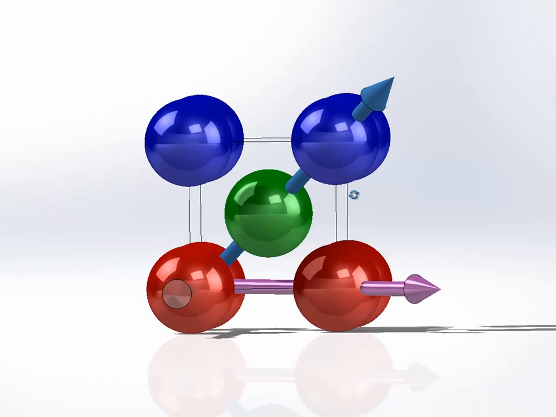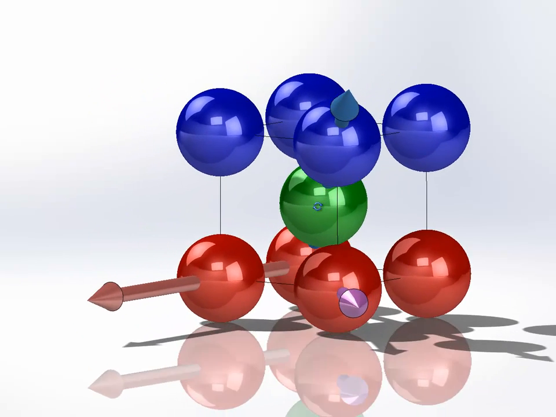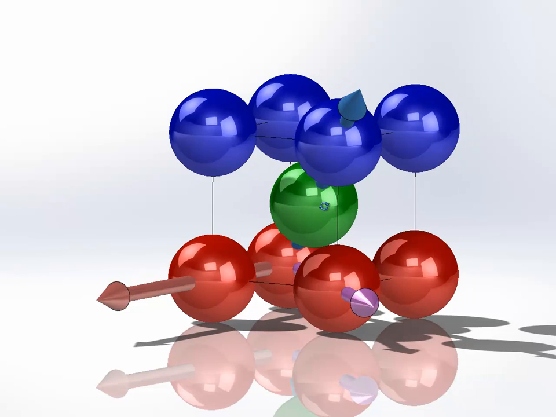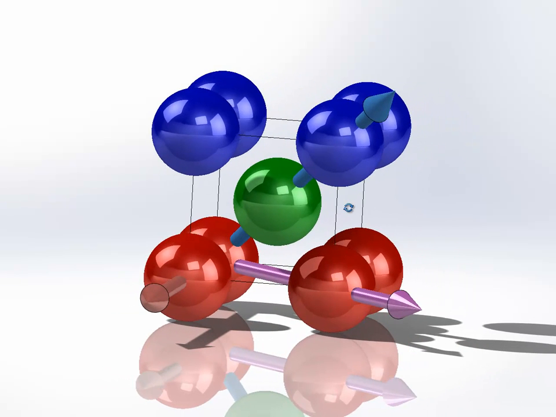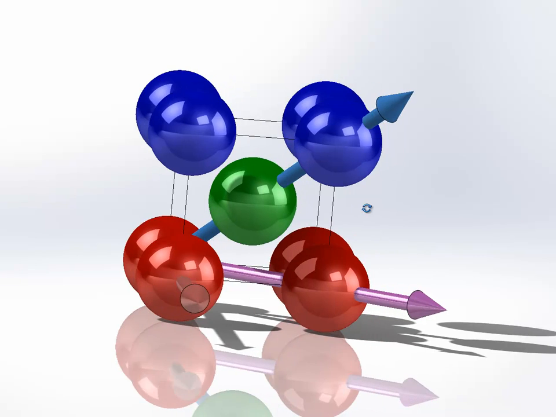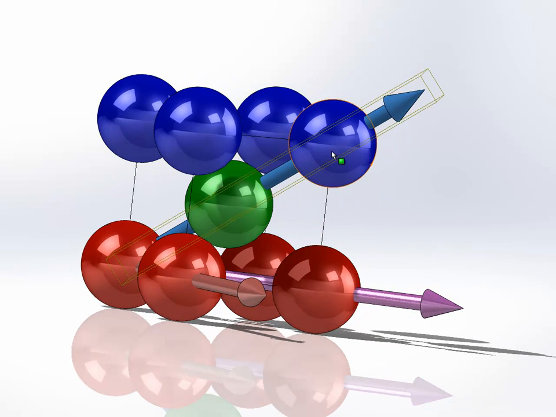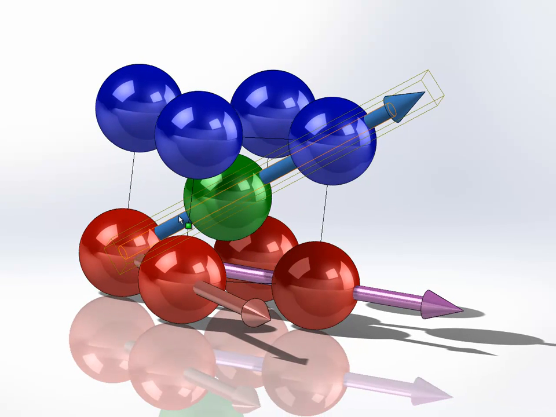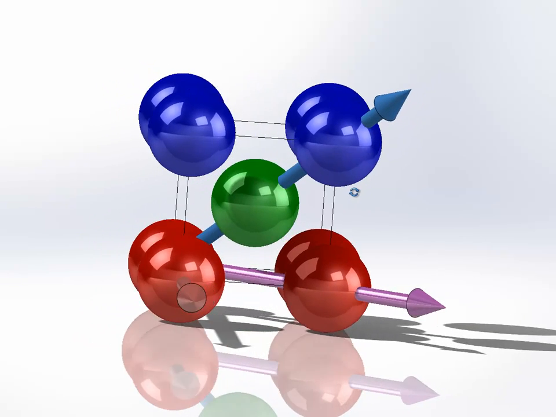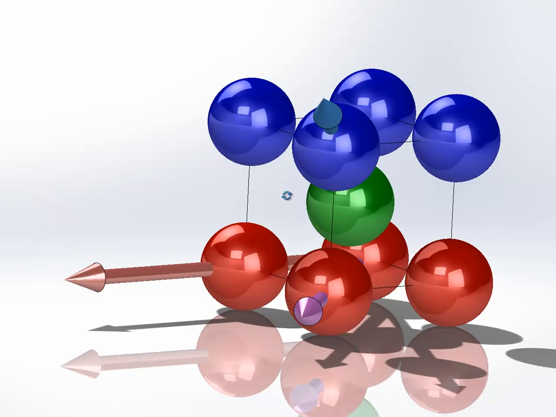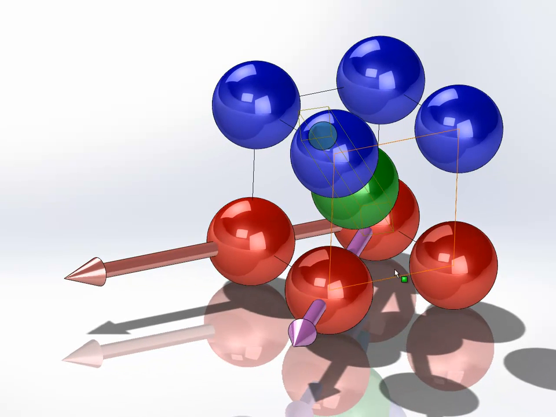Now, these are not representative of the atoms in what one would call a full sphere form. If they were in full sphere, then these three atoms would be touching right about here in a tangent manner on their spheres. The red atoms would not be touching. There would still be a space here.